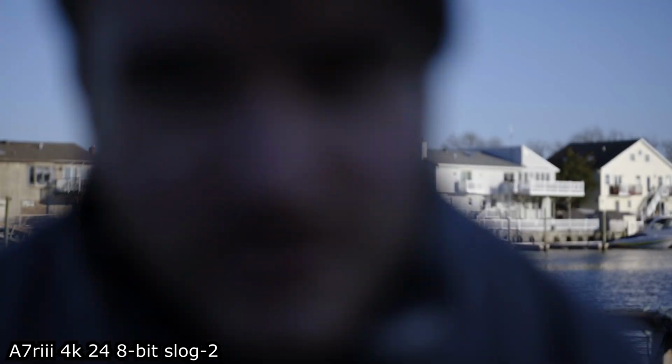So when it comes to both of these cameras, I've been using the A7R3 for around 3 years now. And the A7 IV, I just got it over a month ago. So I know the ins and outs of the A7R3, but the A7 IV I'm still learning. But from what I can tell, the A7 IV is, oh my god, so much easier to use compared to the A7R3.